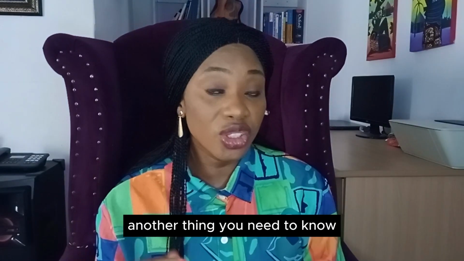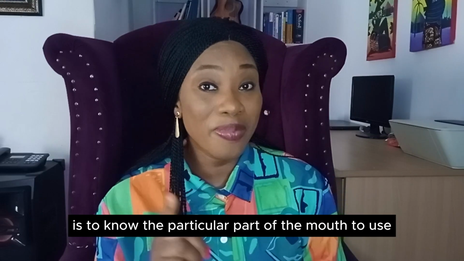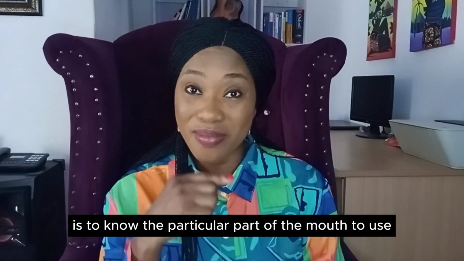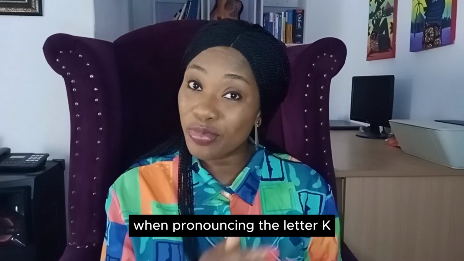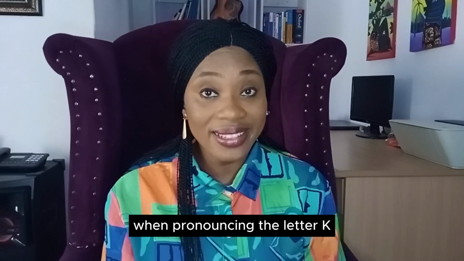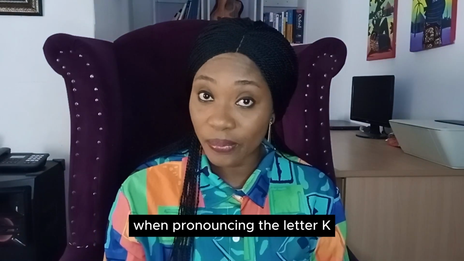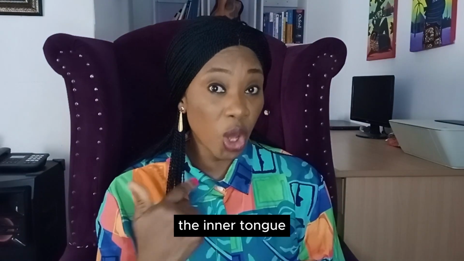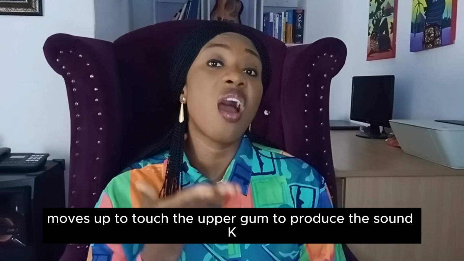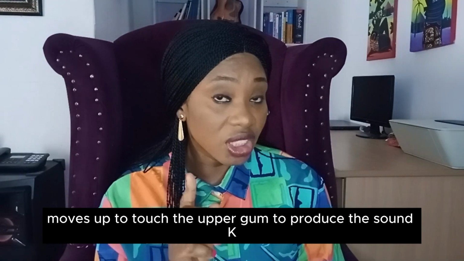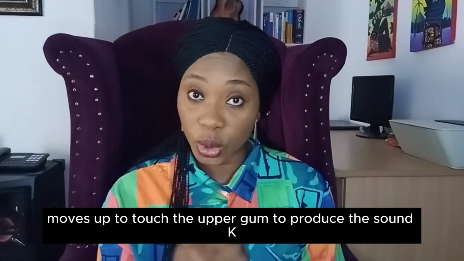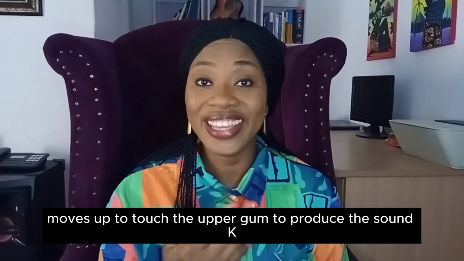Another thing you need to know is to know the particular part of the mouth to use when pronouncing the letter K. When pronouncing the letter K, the inner tongue moves up to touch the upper gum to produce the sound K.